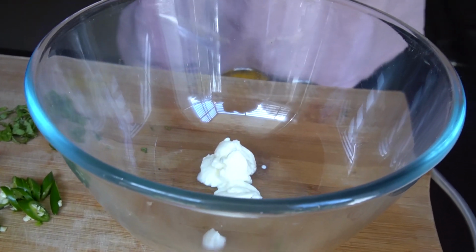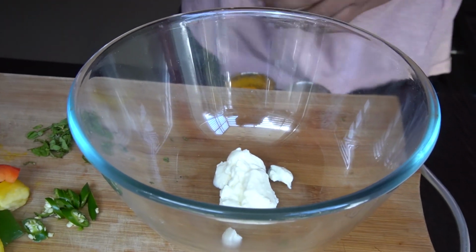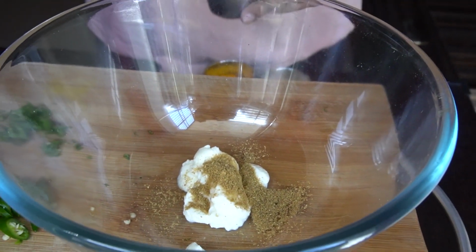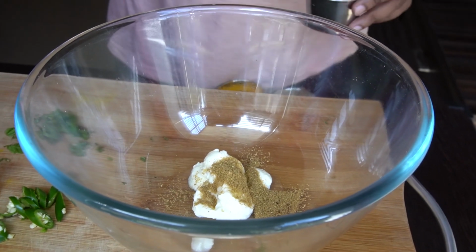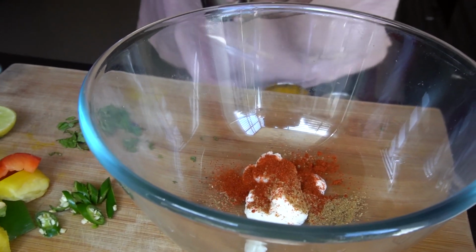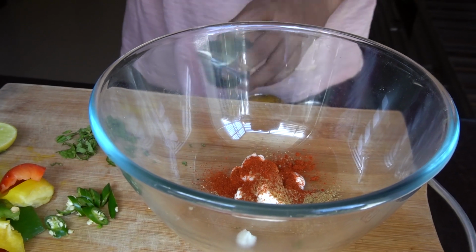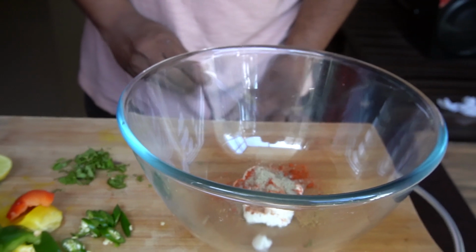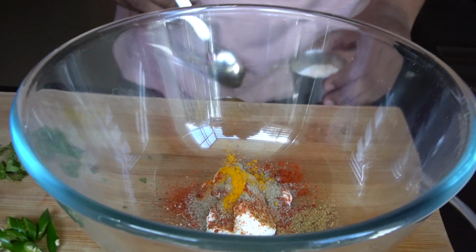I'm using 2 teaspoons of curd. This curd has 5 grams of carbs for 100 grams, so I'm tweaking my dish accordingly. I'm using 1 teaspoon of coriander powder, 1 teaspoon of red chili powder, half teaspoon of black pepper powder, a pinch of turmeric, salt to taste, and lemon.